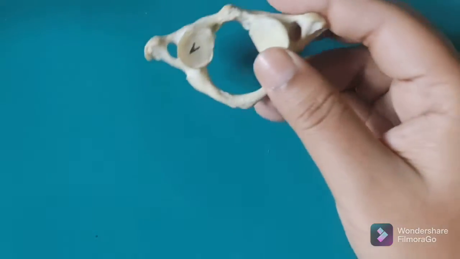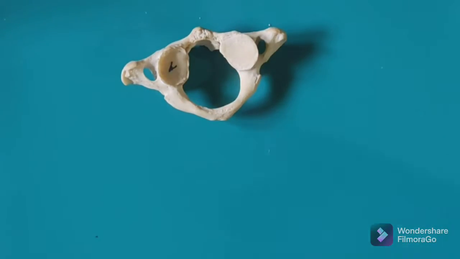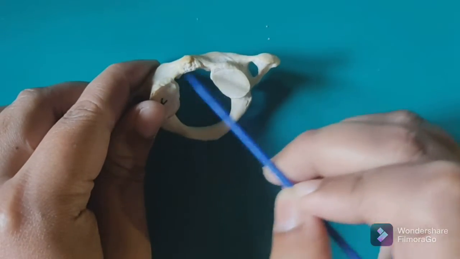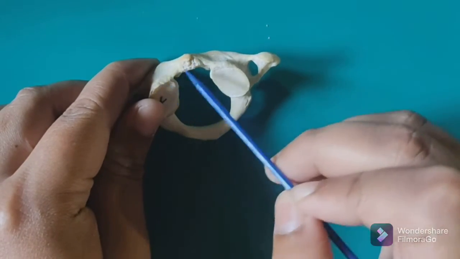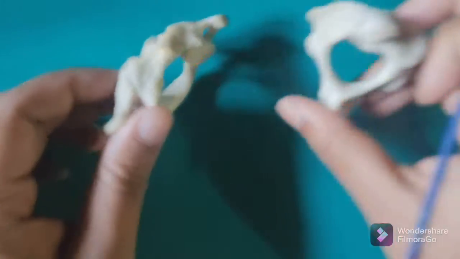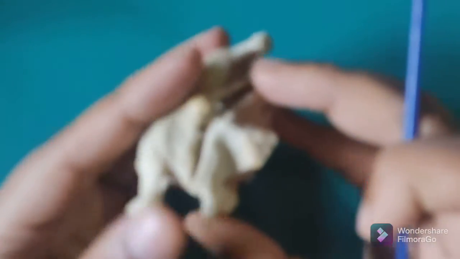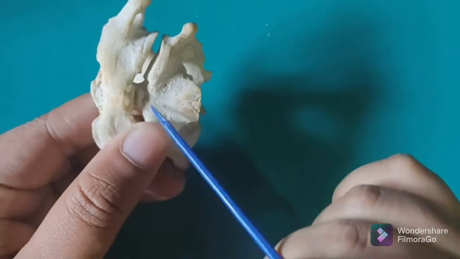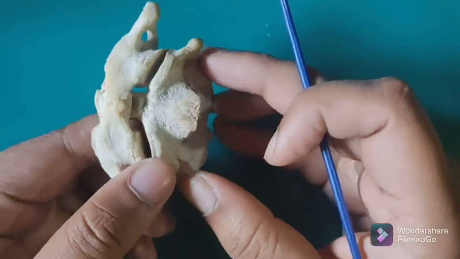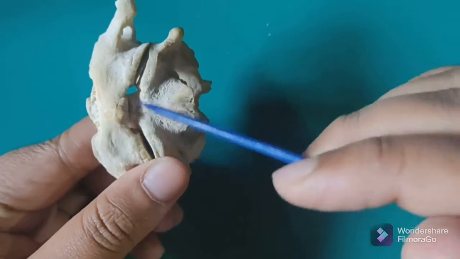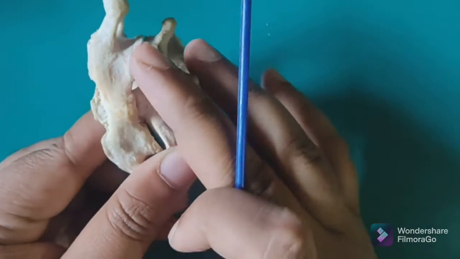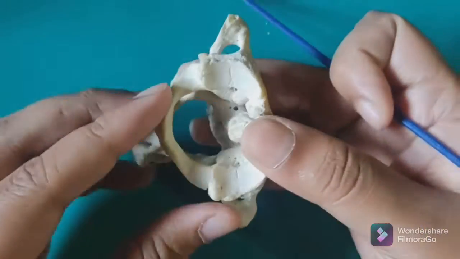Now let's come to the lower margin of the anterior arc. This is the lower margin of the anterior arc. It provides attachment to the anterior atlantoaxial membrane. By its name you may understand, it's in relation to both atlas and axis. It actually helps in filling the gap between these joints, the anterior atlantoaxial membrane.